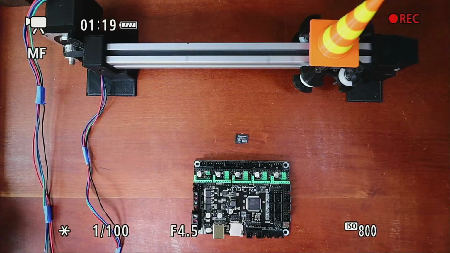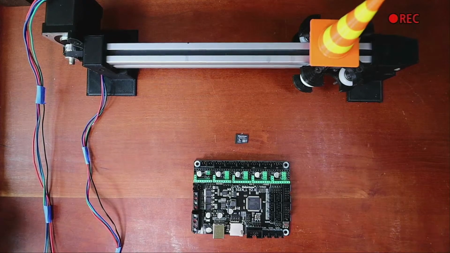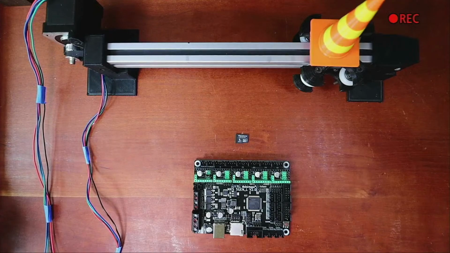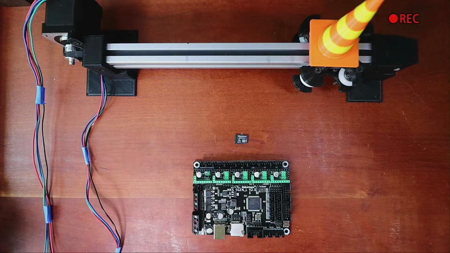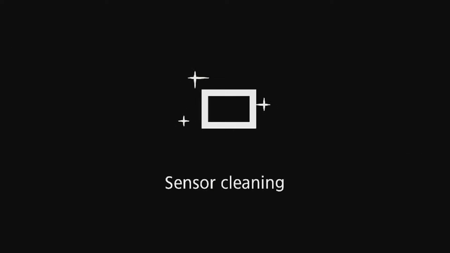Apparently that setting doesn't want to change right now. Interesting. Okay, well, so much for zooming in today. I may have to reset the camera, so give me 2 seconds just to power cycle it and power it back on.